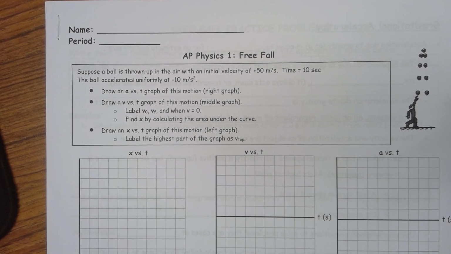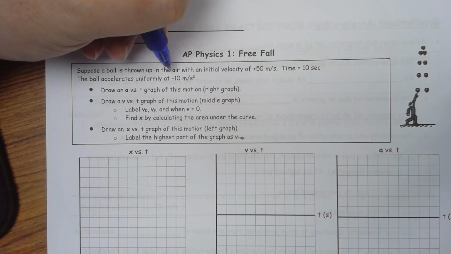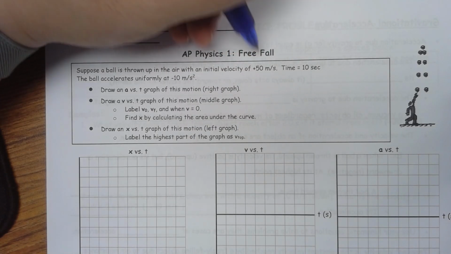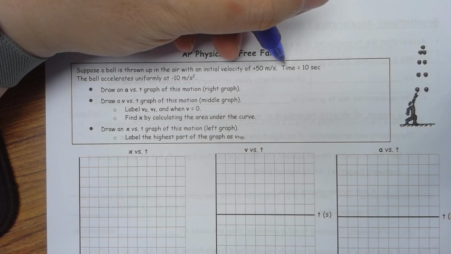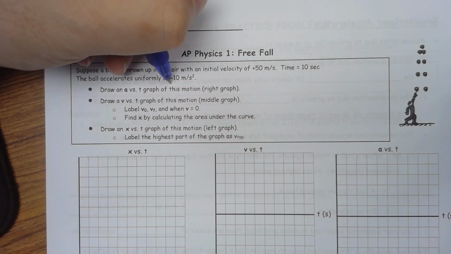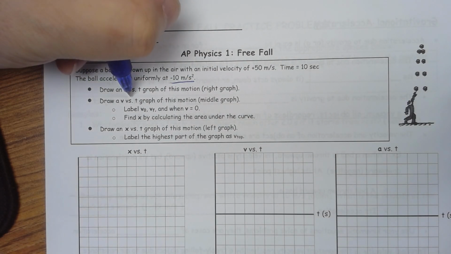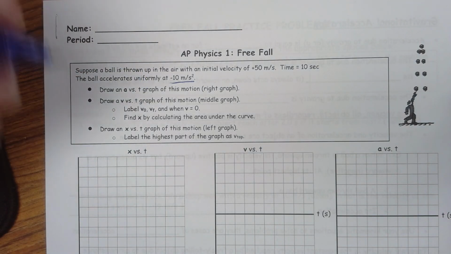In day 1 of the notes, we're just going to follow the directions. It says, suppose a ball is thrown up in the air with an initial velocity of 50 meters per second, with time equaling 10 seconds. The ball accelerates uniformly at negative 10 meters per second squared. We're going to draw an acceleration versus time graph of this motion on the rightmost graph.